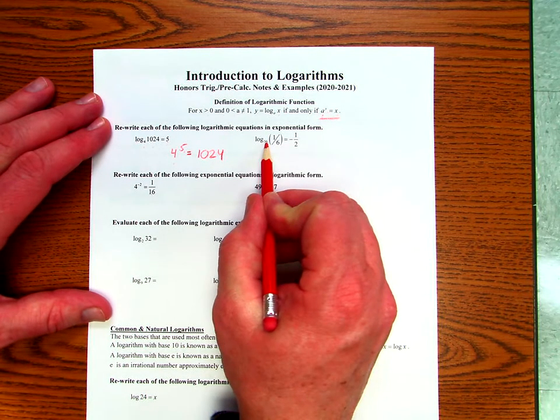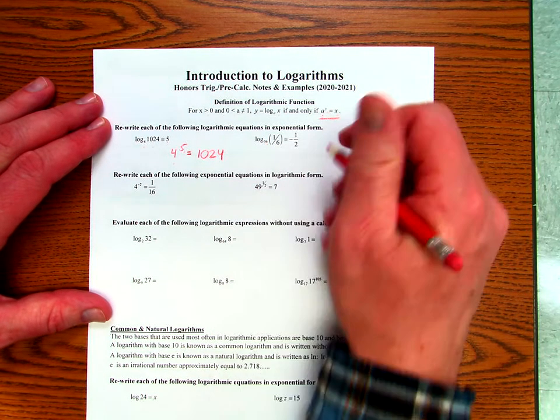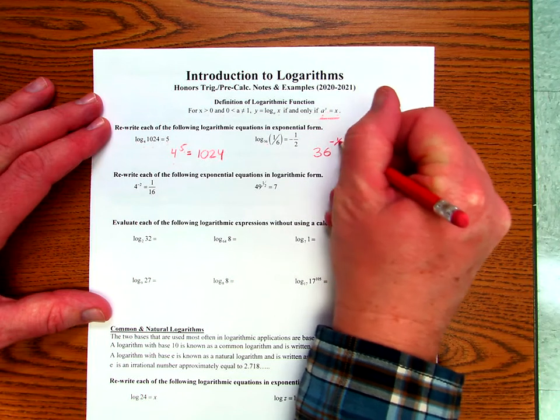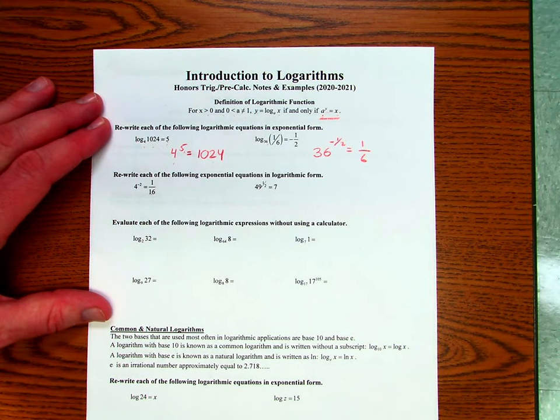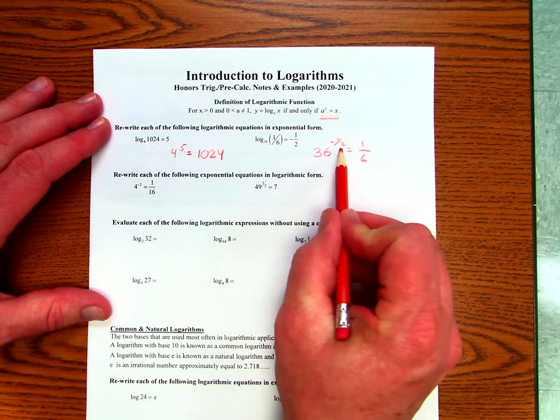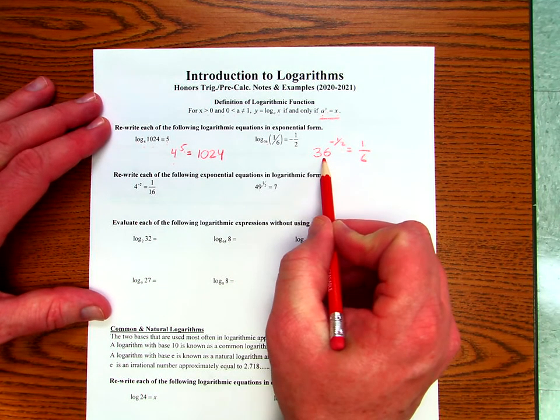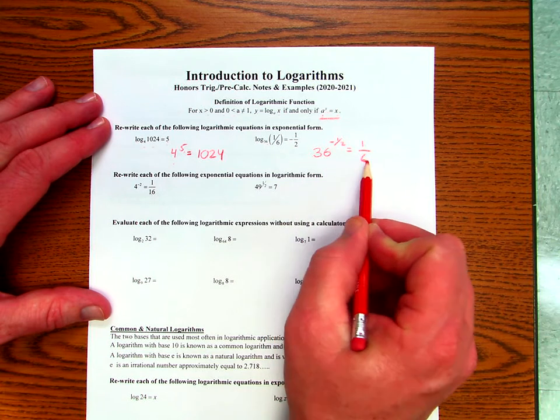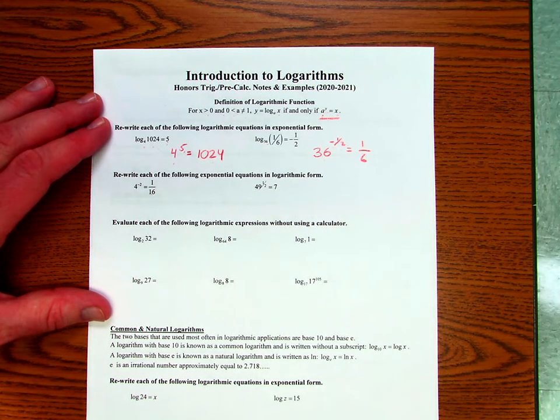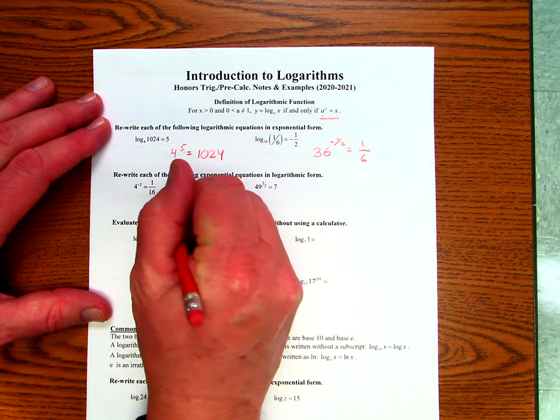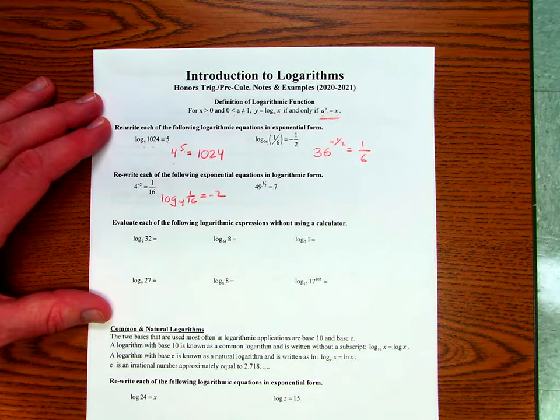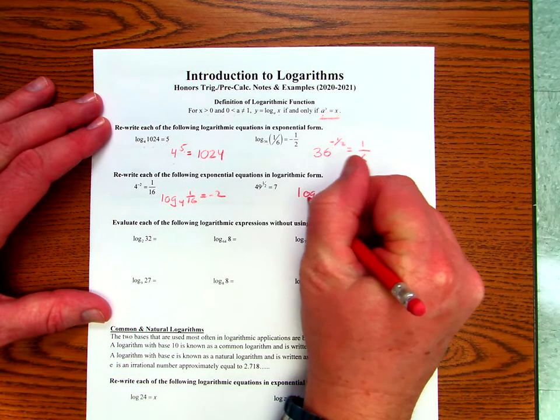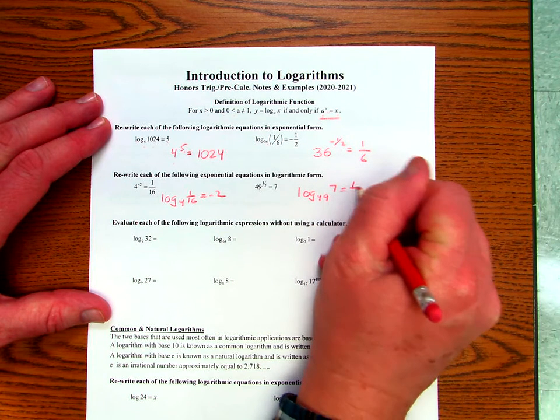This is 36 to the negative 1/2 power equals 1/6. So a quick review of some exponential stuff: 1/2 power is the same as square rooting. Square root of 36 is 6, and that negative puts it into the bottom of the fraction. All right, reversing that, this is log base 4 of 1/16 equal to negative 2. This is log base 49 of 7 equal to 1/2.